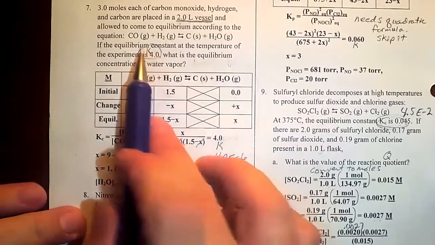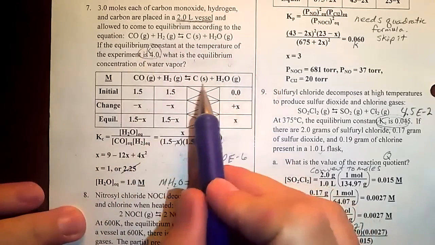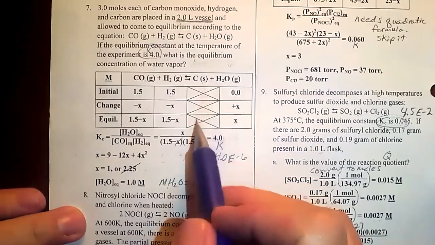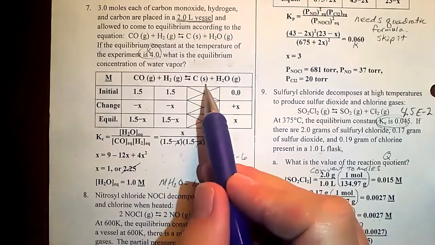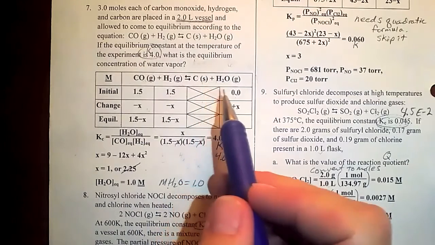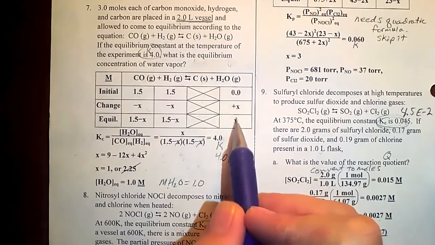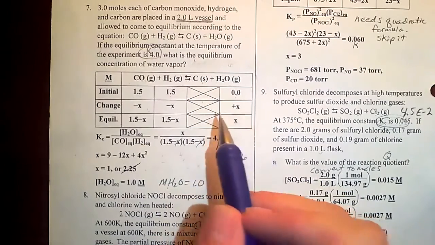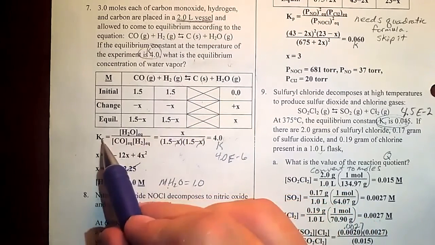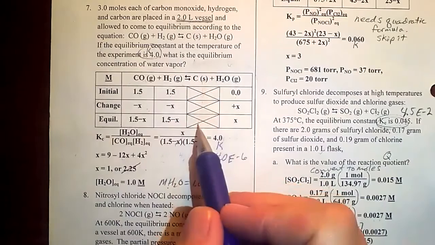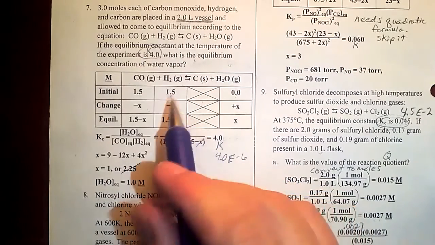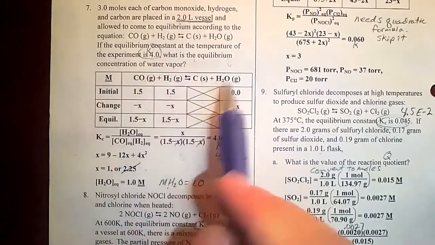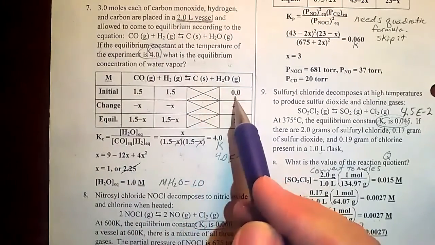On 7, they give us a reaction, and again, there was nothing given on the right. Excuse me, there was a solid given on the right, but we won't be using it because solids don't have a molarity or a pressure. And what's the question? It's the value of H2O at equilibrium. So I'm going to have to use the K math, but solids don't have a molarity, so forget it. So remember to divide by the 2 liters to get your molarity, and don't bother with a solid, and we didn't have any of this.